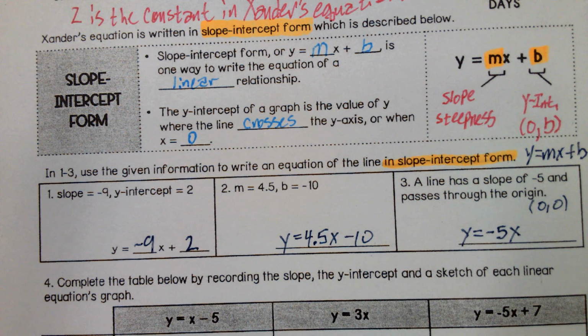And if it's 0, you don't need to put plus 0. If you did, that's fine. Did anyone put plus 0? That's perfectly fine, but it's not needed. It's not normally written when it goes through the origin. You just don't include it. Okay? Any questions? All right.